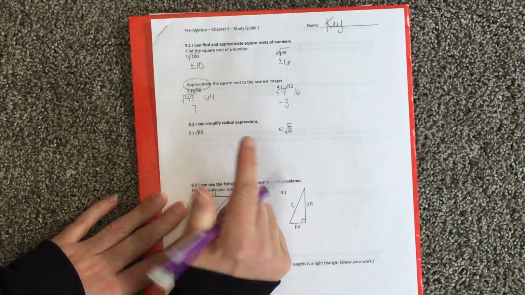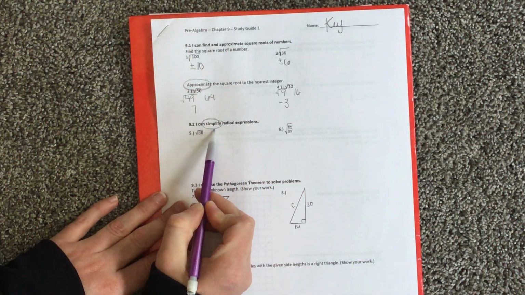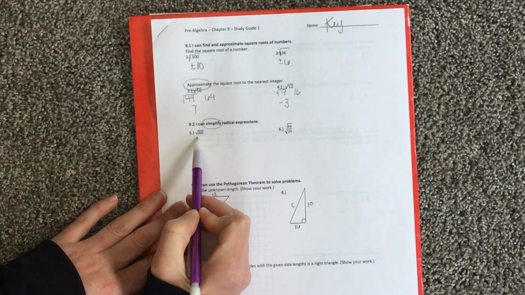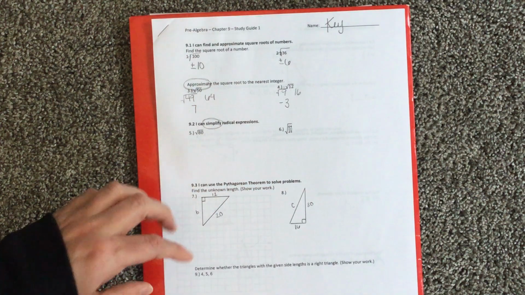9.2, I can simplify radical expressions. Same as above, some people just turn into a robot and just put this right into their calculator. That's not what they're asking. They're not asking for a decimal answer. They're asking for you to simplify.